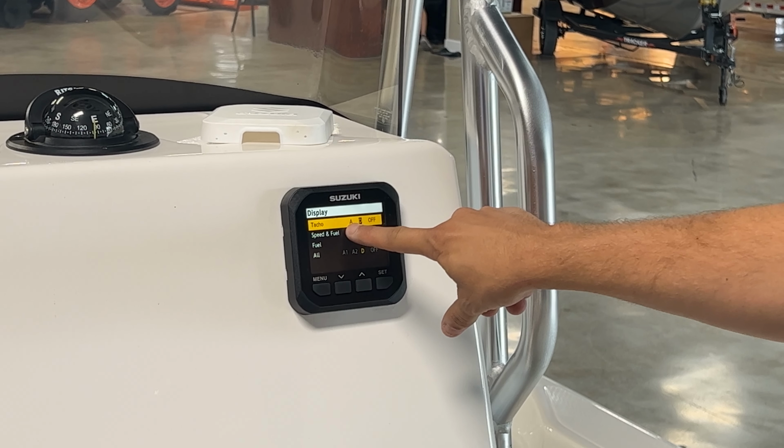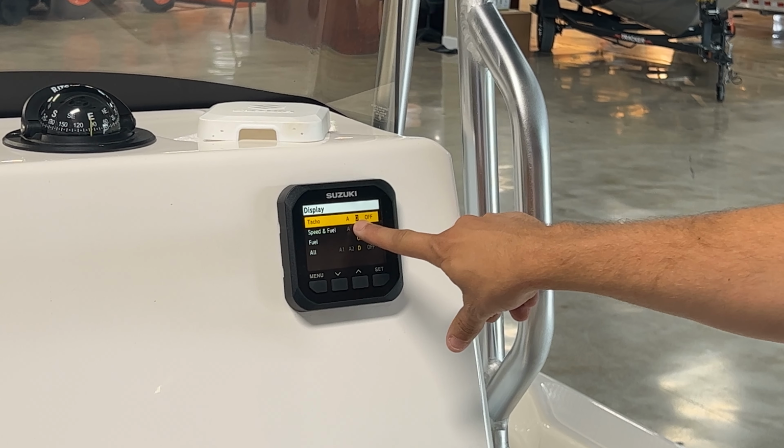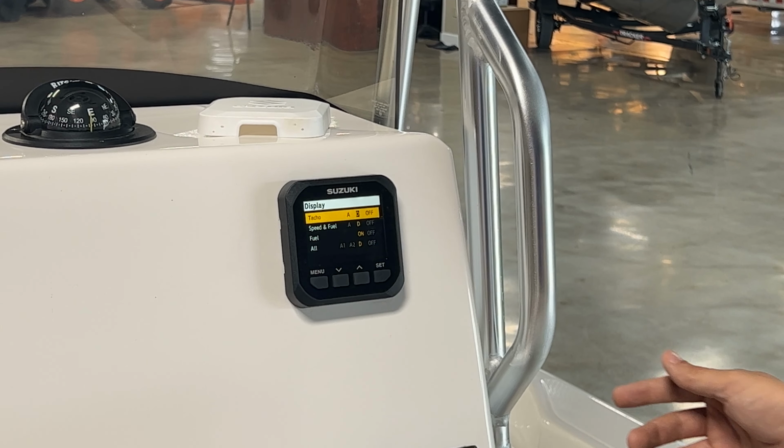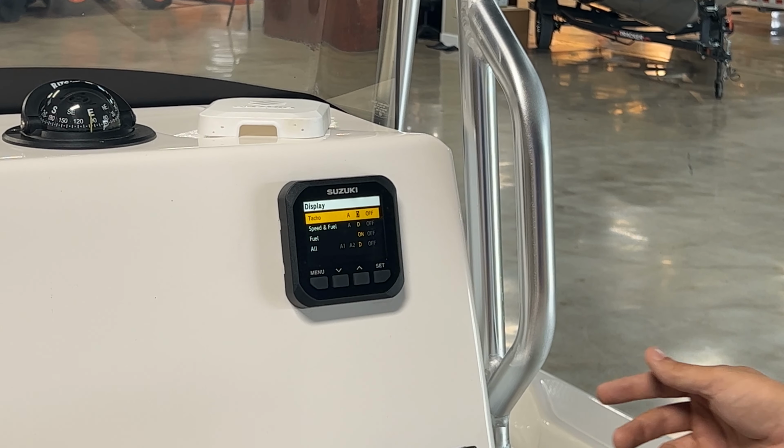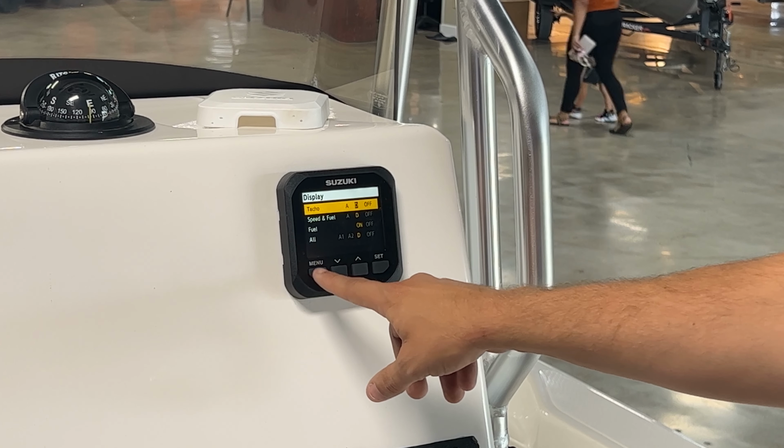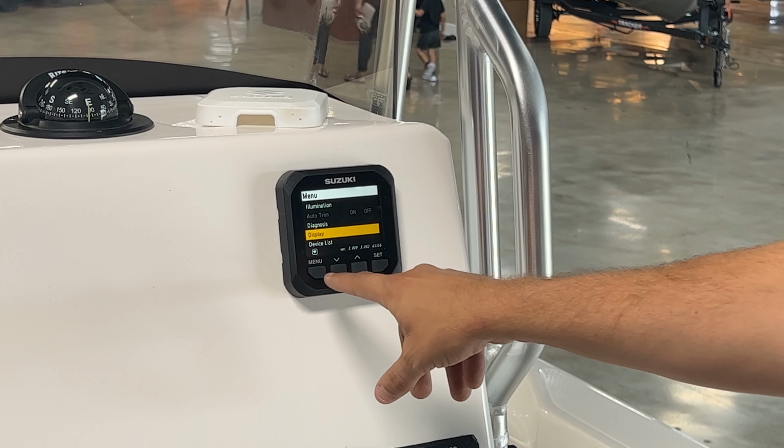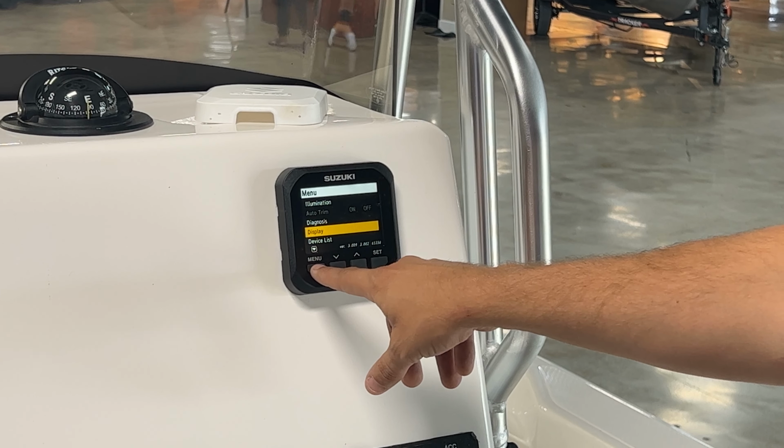The A stands for analog, the D stands for digital, and then you can have it off if you don't want to see that information at all. So right now I have my settings to show me the digital version of these gauges. So I'm going to hit menu to back out of that. I'm going to hit menu again, and that brings me to what my gauge looks like. So right now all I'm seeing is my speed and my miles per gallon.